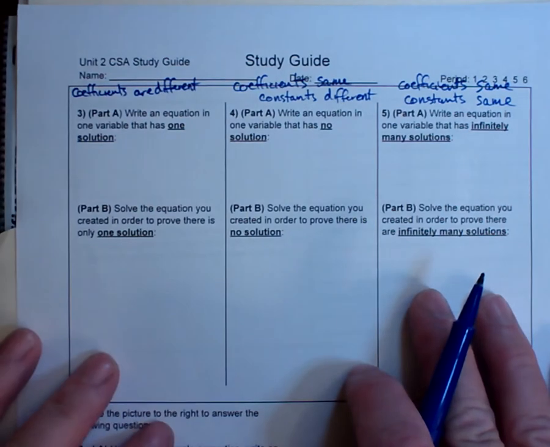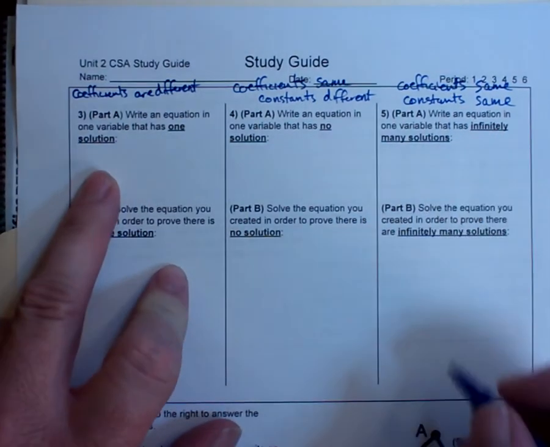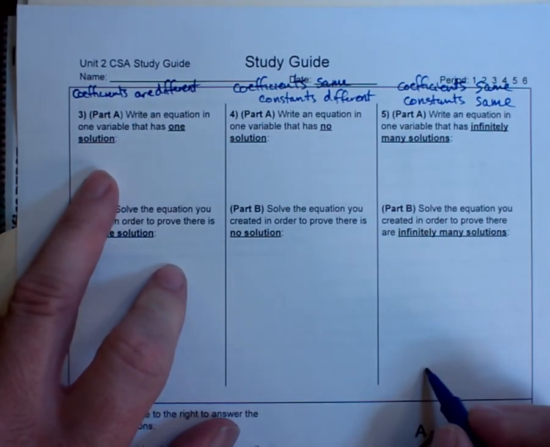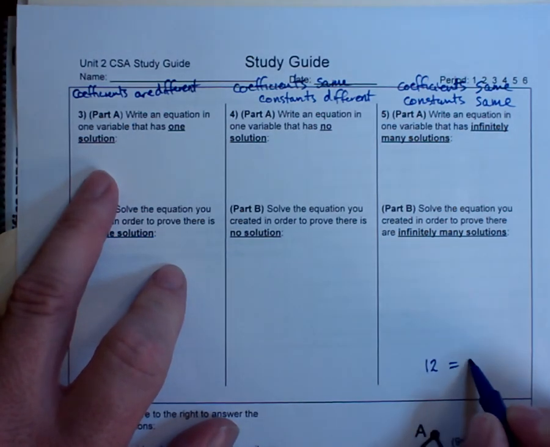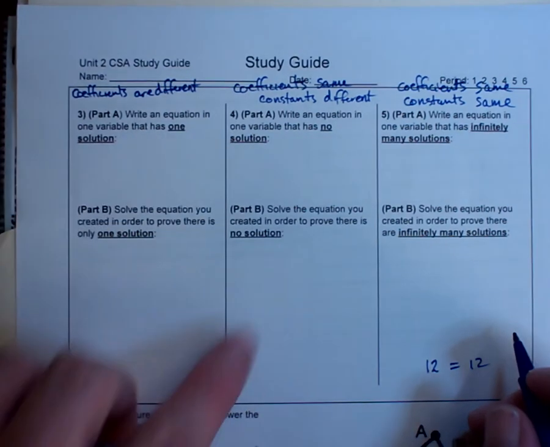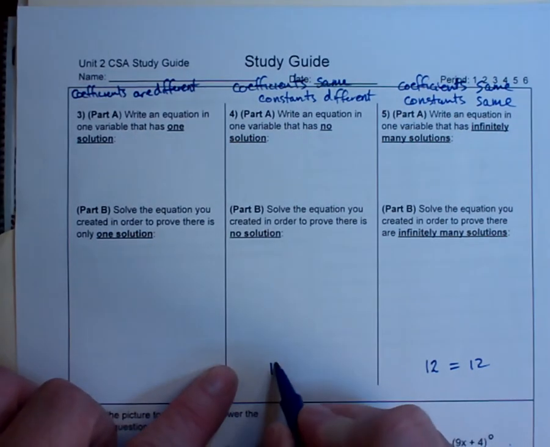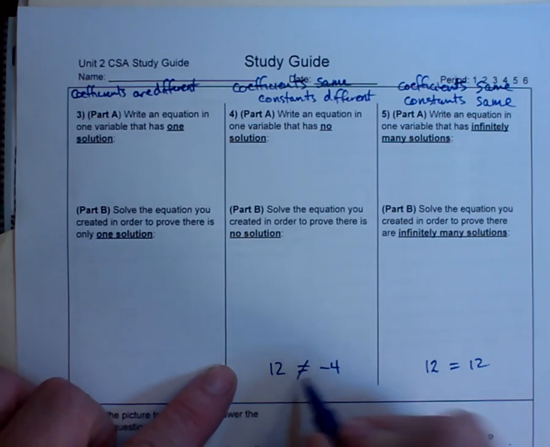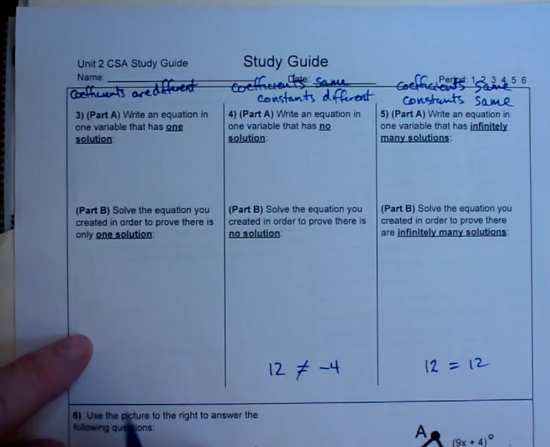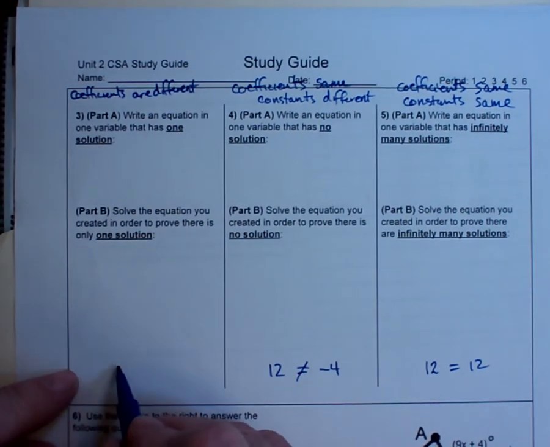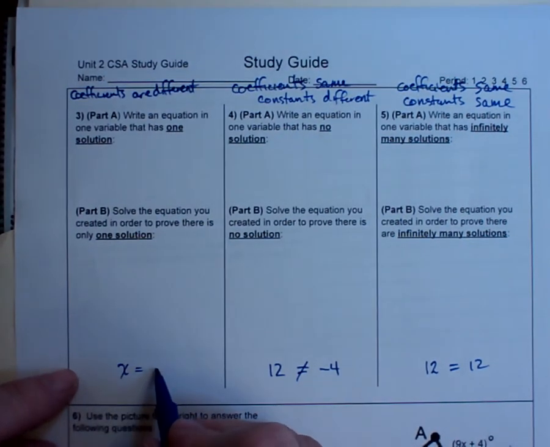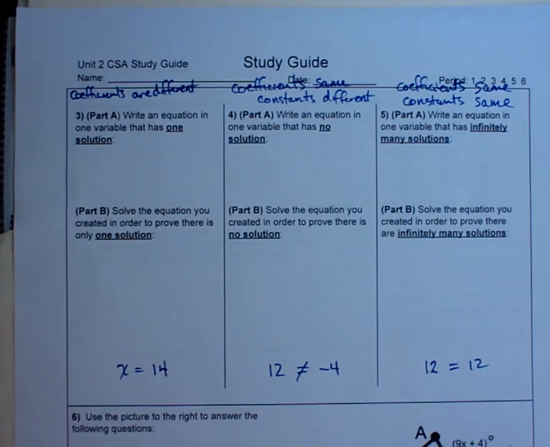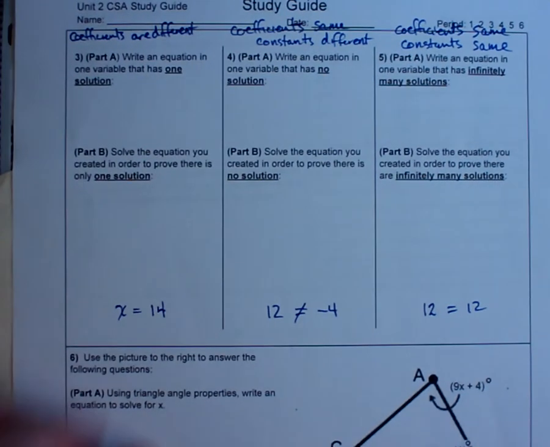Let's work it backwards. Infinitely many solutions. Let's just start with some. You can start with any number you want, but let's say you had 12 equals 12. And let's go to no solution. Let's go with 12 equals -4. We know that's false. And then here we could just do x equals 14. And then we could work our way backwards instead of working our way forwards.